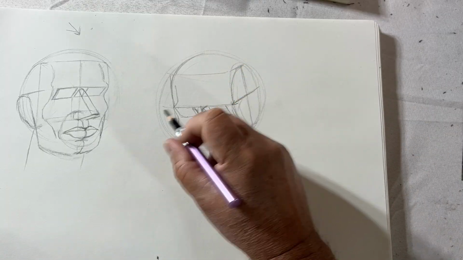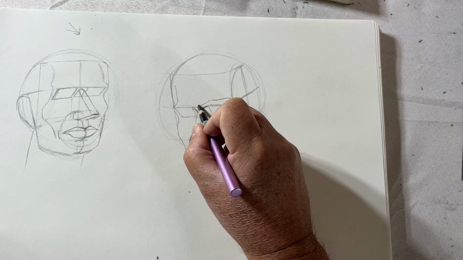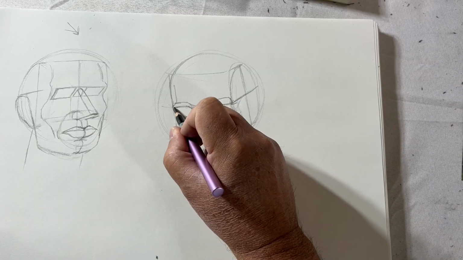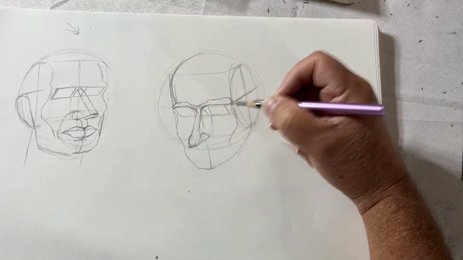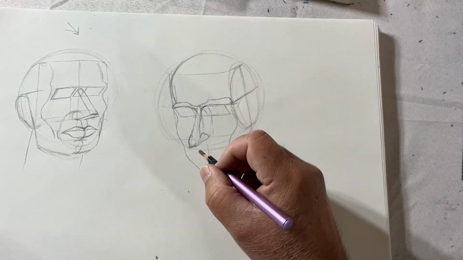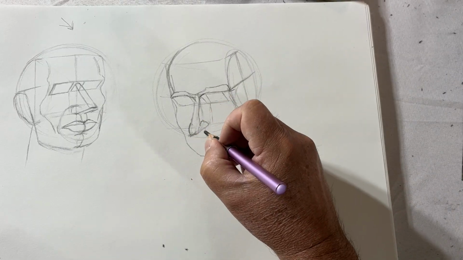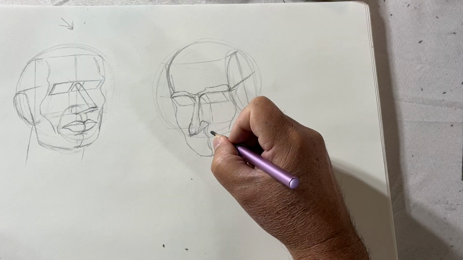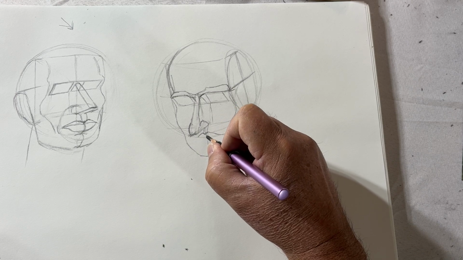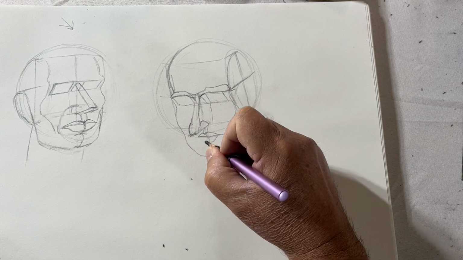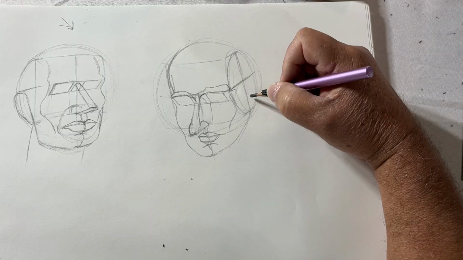The brow ridge, which I forgot to put on that one. And the mouth. And the ear.